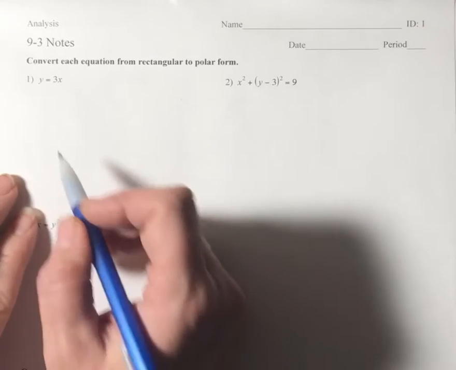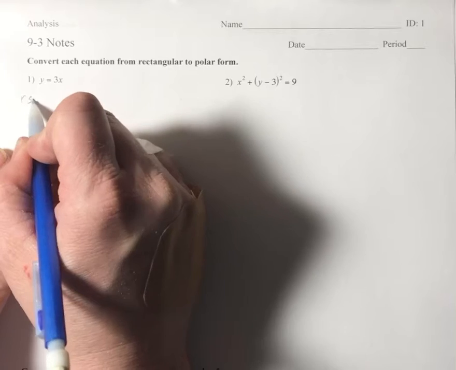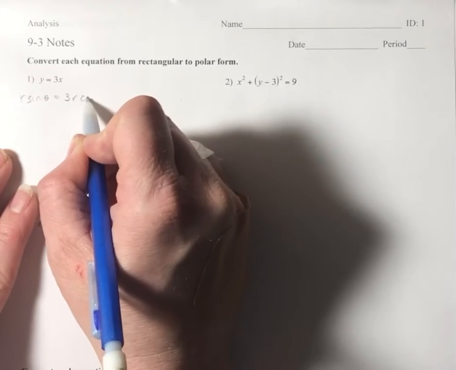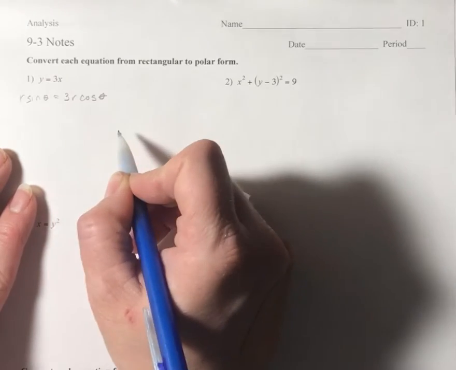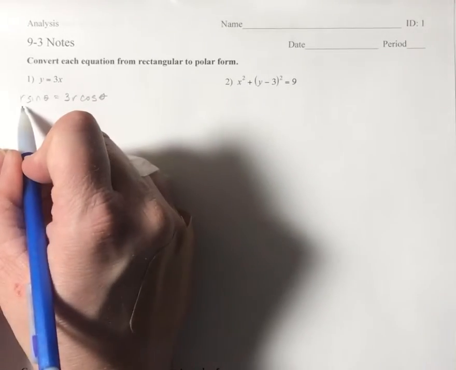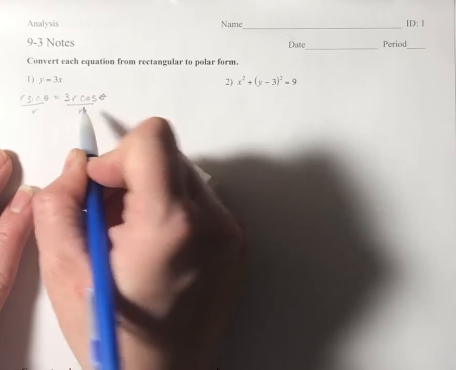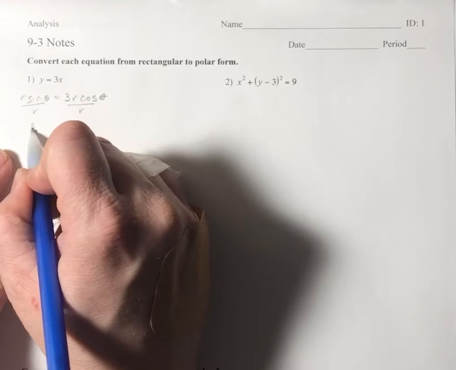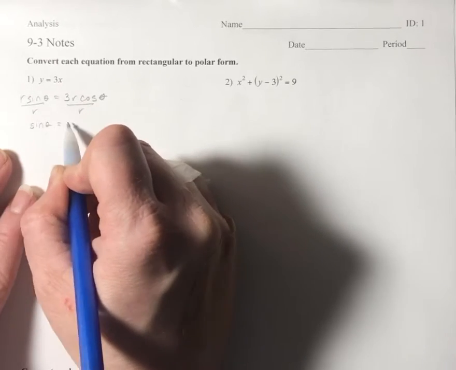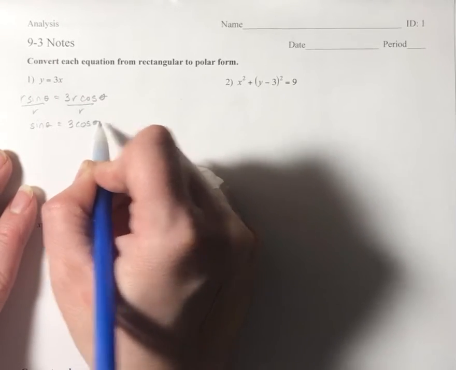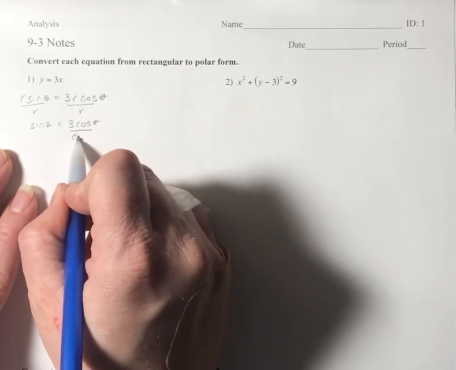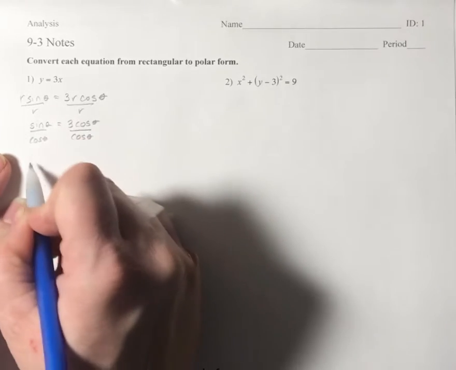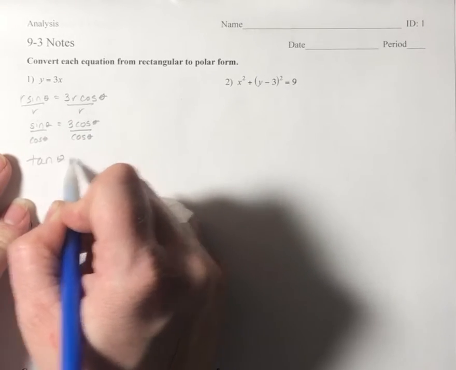One is y is equal to r sine of theta, x is equal to r cosine of theta. I can divide both sides by r. R is always going to be a value, even though it's a variable, it has to have some kind of length. So sine of theta equals 3 cosine of theta. And we want this to be as simplistic as we can, so I'm going to divide both sides by cosine of theta. And sine divided by cosine is tangent. So tangent of theta equals 3.